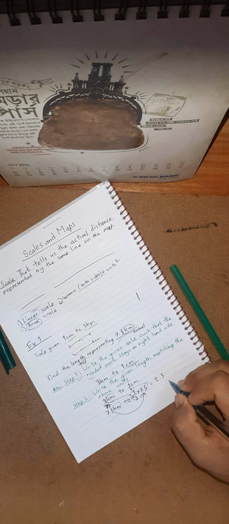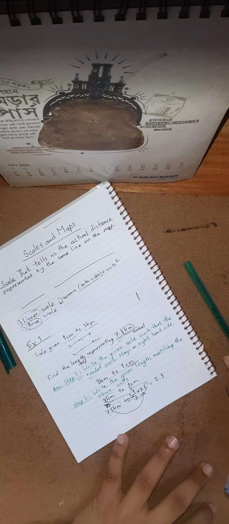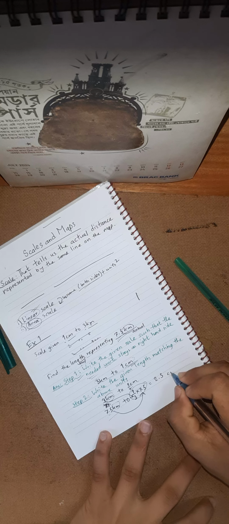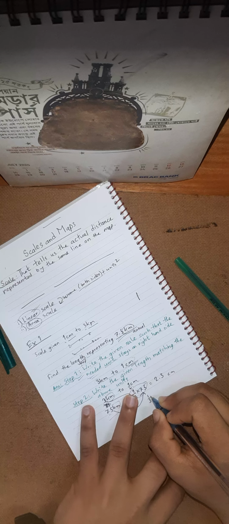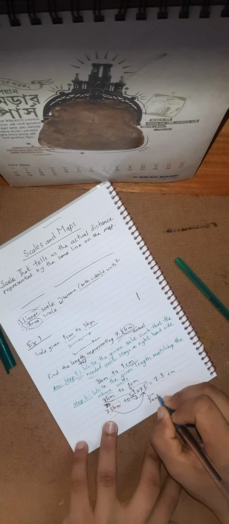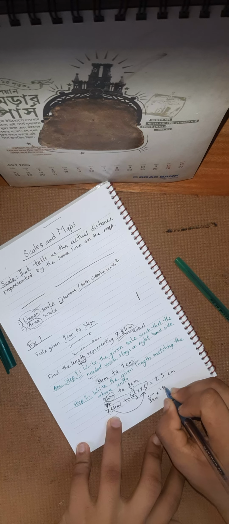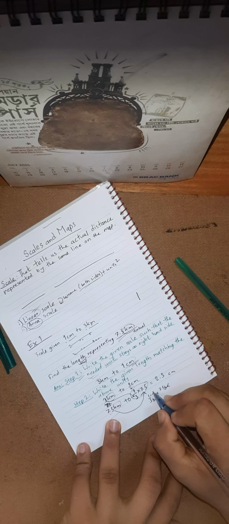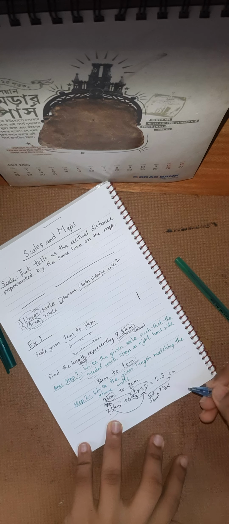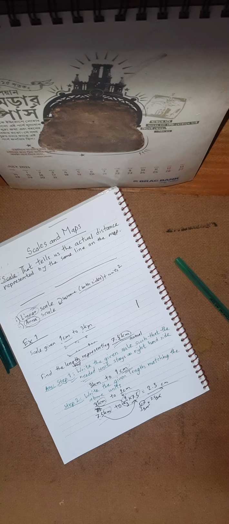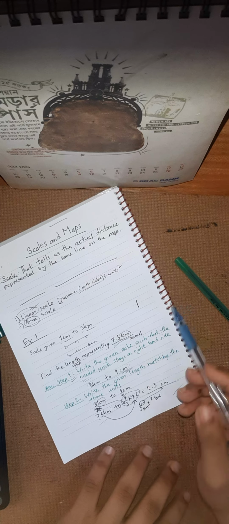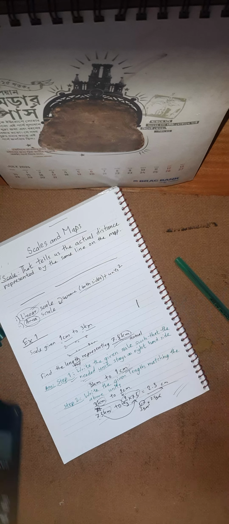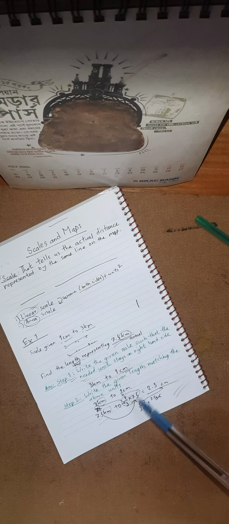This 2.5, what would be the unit, students? Anyone? Yes, it would be centimeter, because here you see 1/3, 1 is in centimeter, 3 is in kilometer, and 7.5 is in kilometer as well. Kilometer cancels, that leaves behind centimeter, that will stay here. So this is the answer, 2.5 centimeter. This is how we do the process, and we do the math in 2 steps. So you can just follow the 2 steps to find the actual dimension from the linear scale.